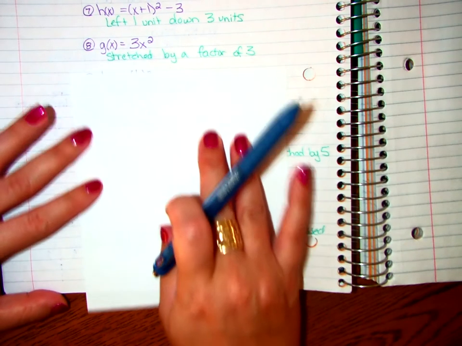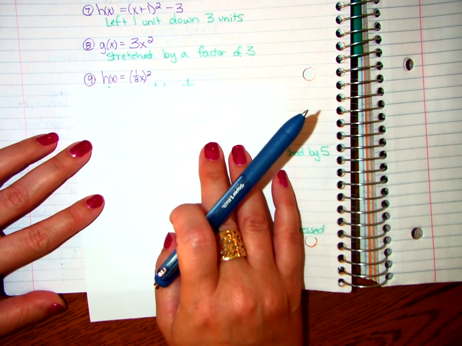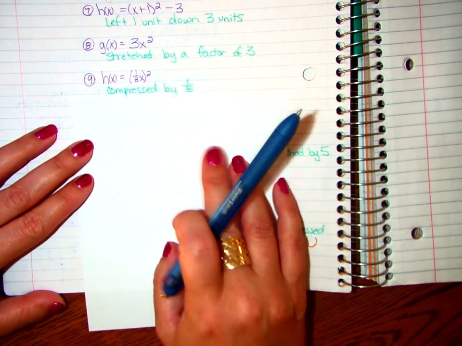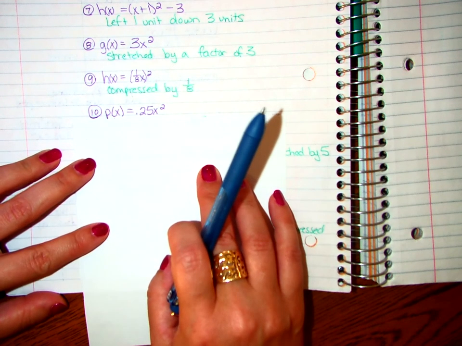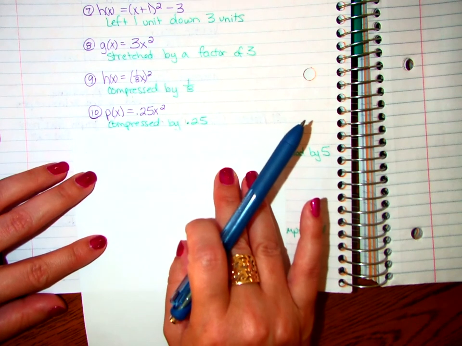Let's go up. We have 1/8 x squared. Again, when we have a fraction, it's compressed by 1/8. This one, 0.25x squared, that's still a fraction, just written in decimal form, so it's compressed by 0.25.